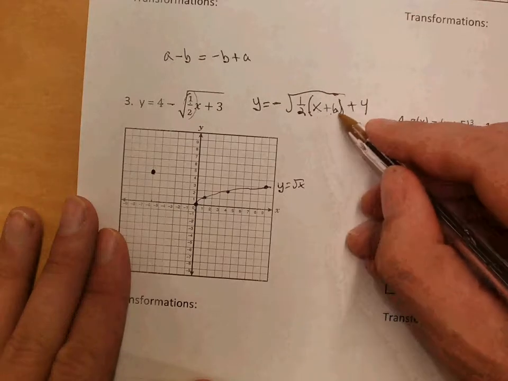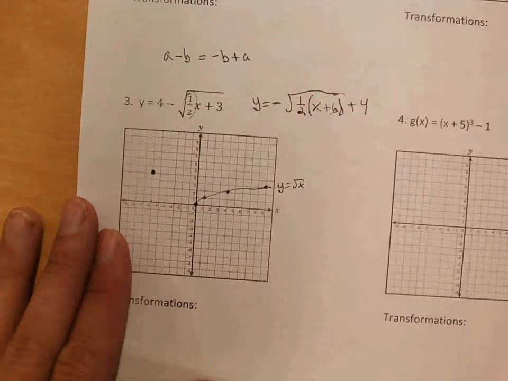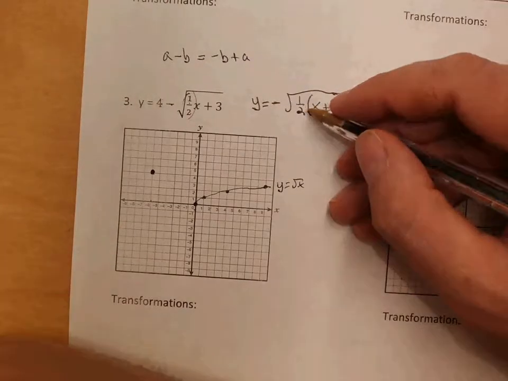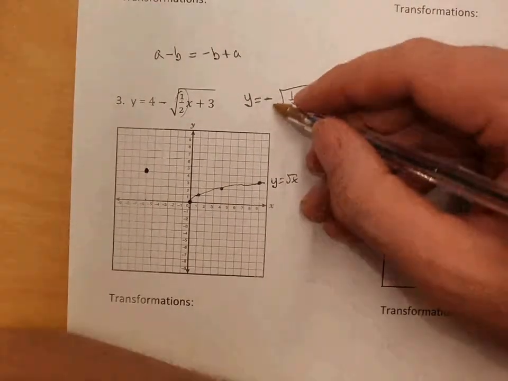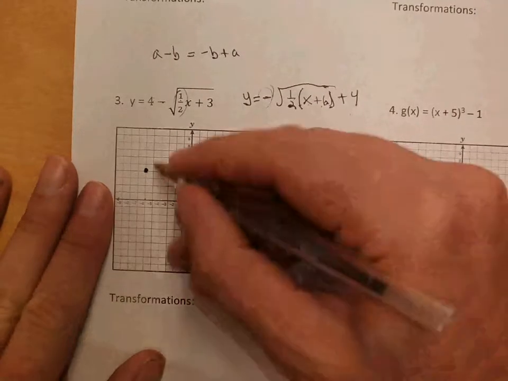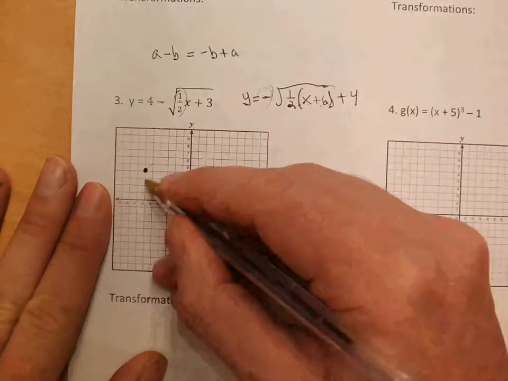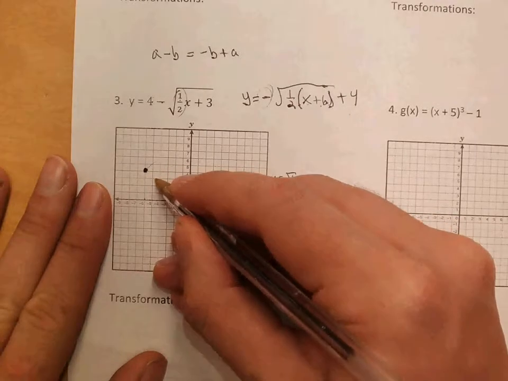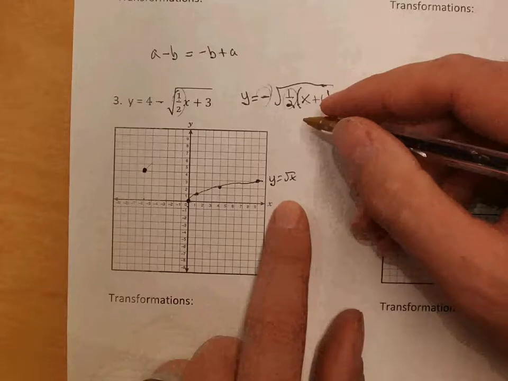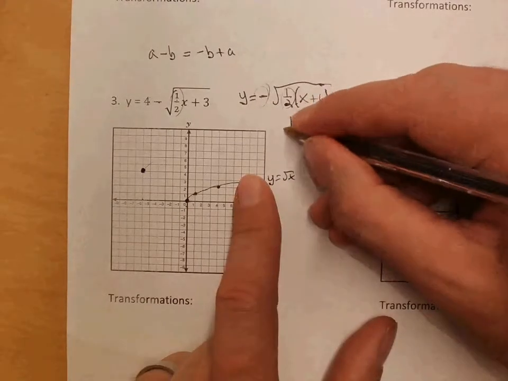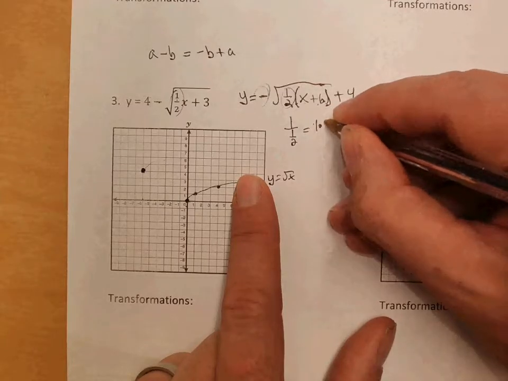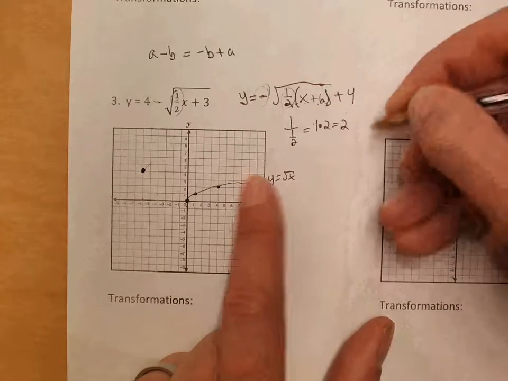We also have a horizontal stretch by a factor of 1/2, and a vertical reflection. So instead of the square root increasing, the square root will be decreasing, and the x values will be stretched over by a factor of 1/2. The easiest way to think about it is 1 divided by 1/2, which is 1 times the reciprocal, which is 2.